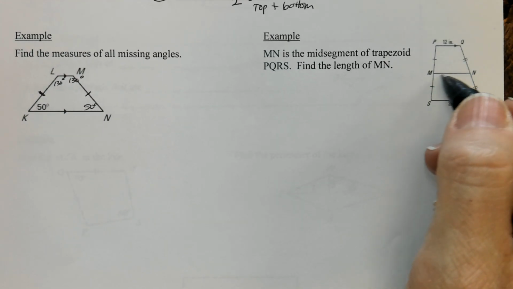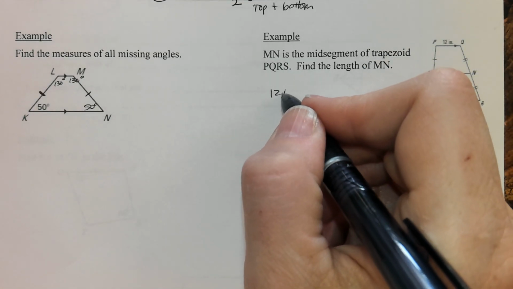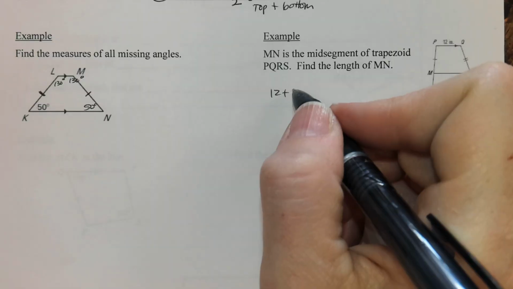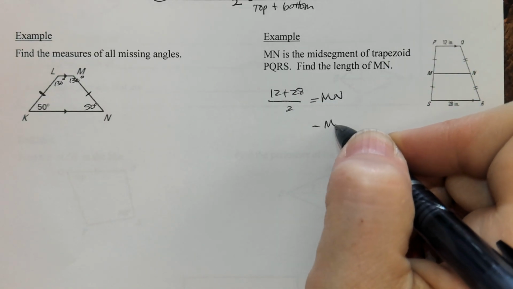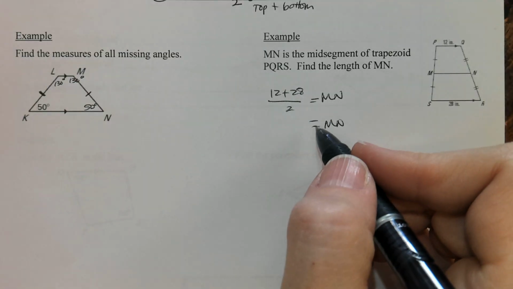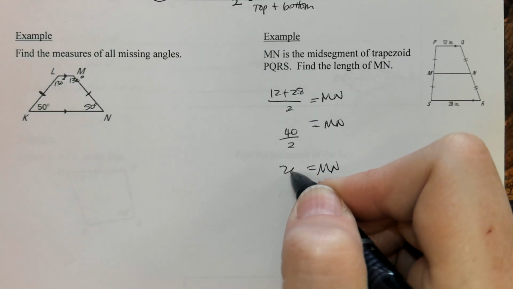Then we've got a mid-segment. So MN is the mid-segment. Find the length of MN. So I'm going to take my top plus the bottom, that says 28, divided by 2 equals the middle. So 12 plus 28 is 40. Divided by 2 means that MN is 20.